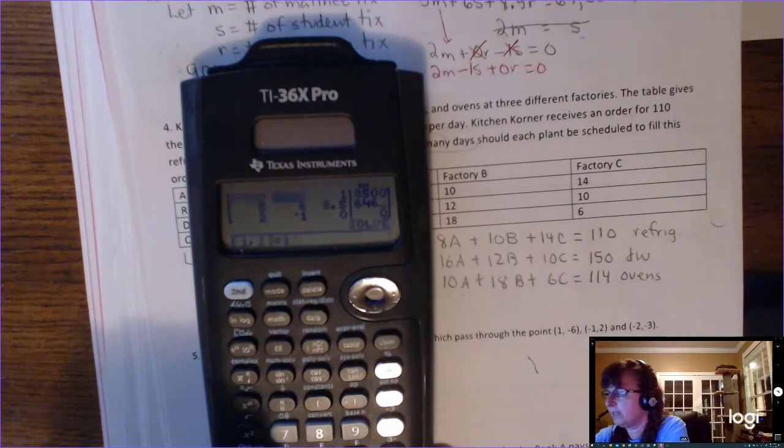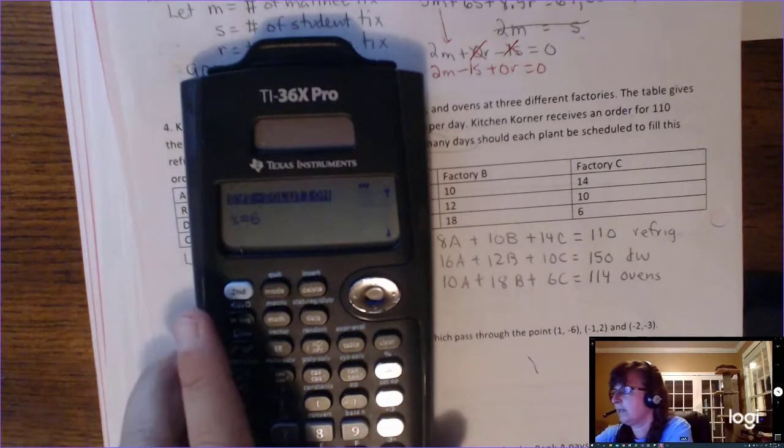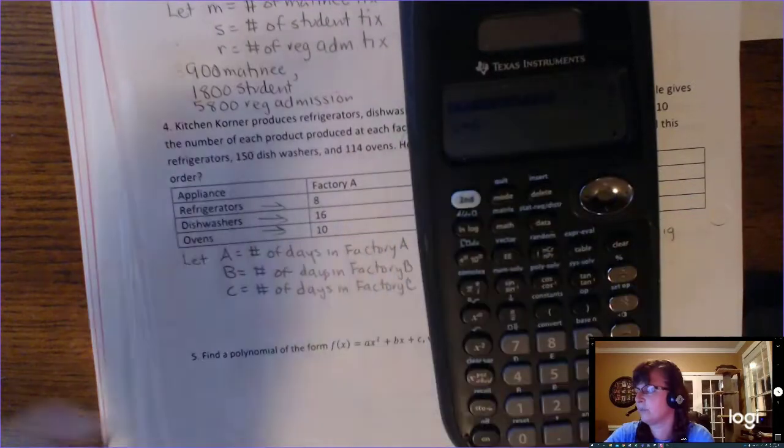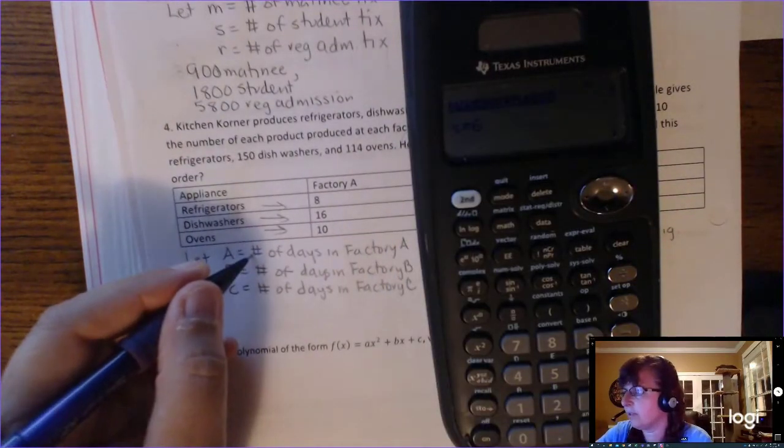So 8, 10, 14, 110. And we get X, which was really our A, is 6. 6 what? Well, we labeled it number of days.